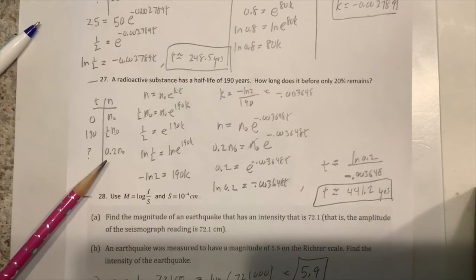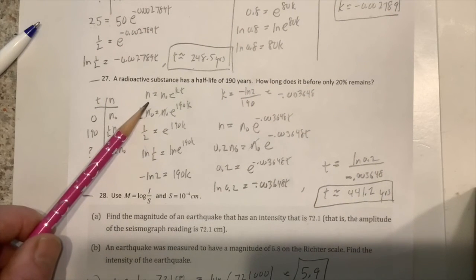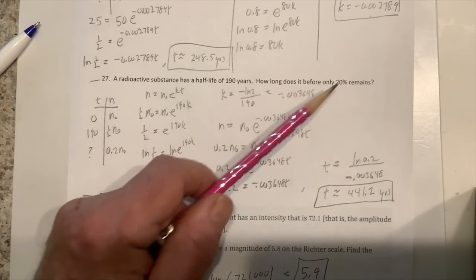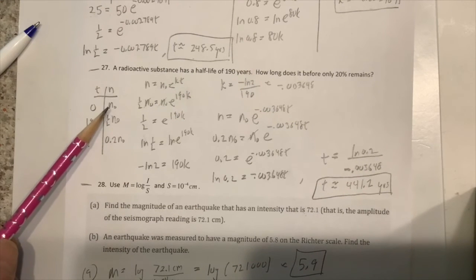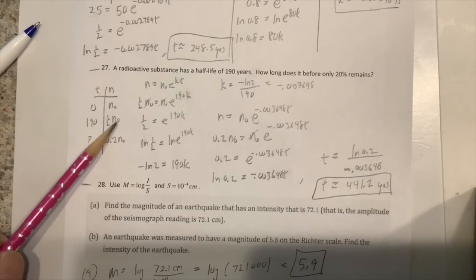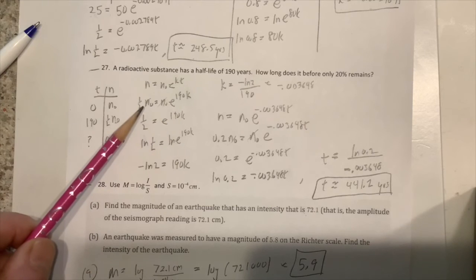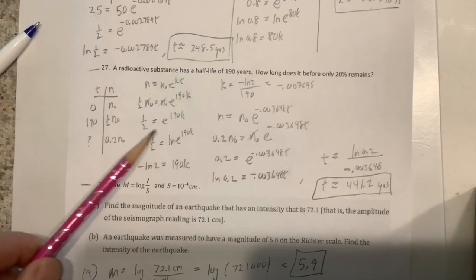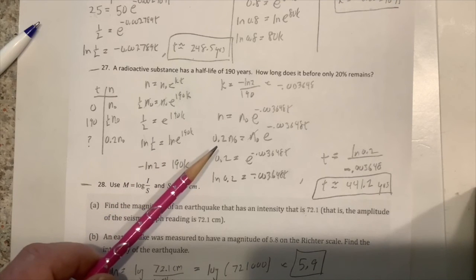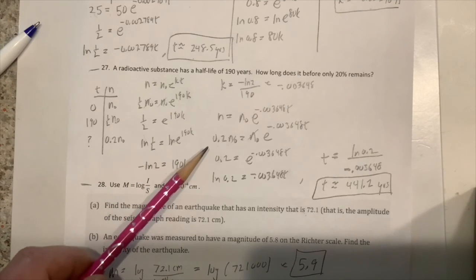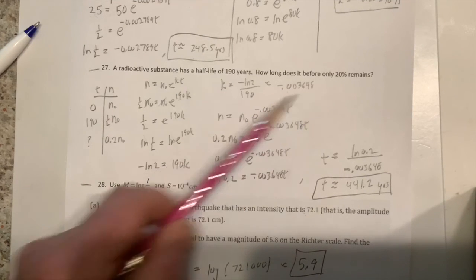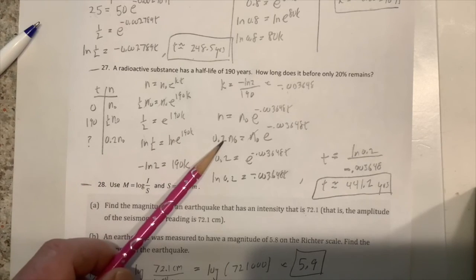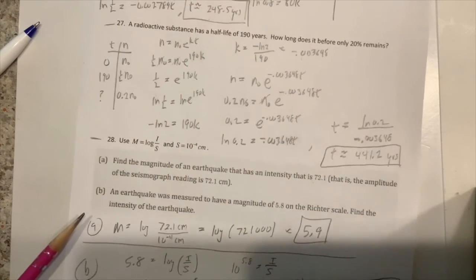Let me do this last one here. On this one, they're giving you the half-life, and they ask you how long before 20% is left. They don't tell you how much you started with, though. And it turns out it doesn't make any difference. Look, if you started with N0, in a half-life, which is 190 years, you'll have half of that amount, right? So if you plug 190 for t, you set N equal to 1/2 N0. The N0's cancel, so you can solve and find k. K is right here. Once you get that, you can ask how long before 20% is left. If 20% is left, it's 0.2 N0, and the N0's cancel. You can find t.